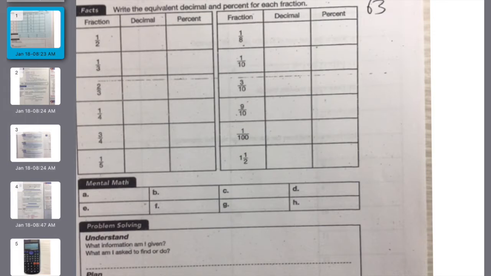1/2 is 0.5 and 50%. 1/3 is 0.3 repeating and 33 and 1/3%. 2/3 is 0.6 repeating and 66 and 2/3%. 1/4, 0.25, 25%. 3/4, 0.75 and 75%. 1/5, 0.15 and 15%. 1/8, 0.125, 12.5%. 1/10, 0.1, 10%. 3/10, 0.3, 30%. 9/10, 0.9, 90%. 1/100 is 0.01 and 1%.